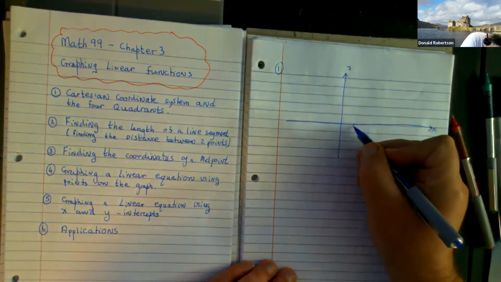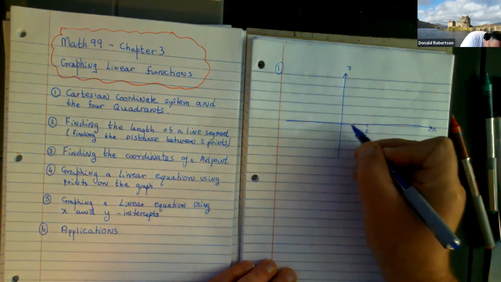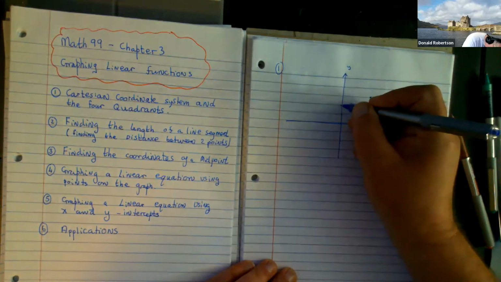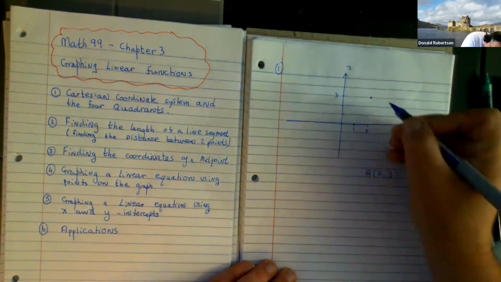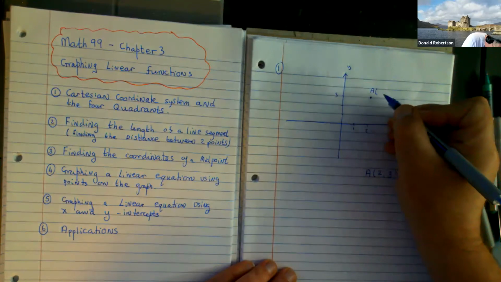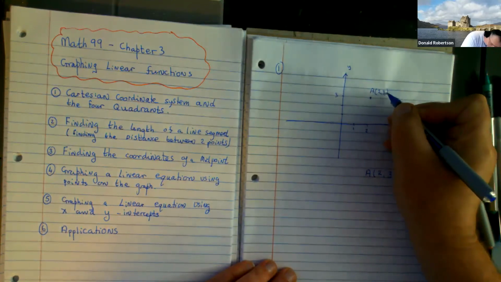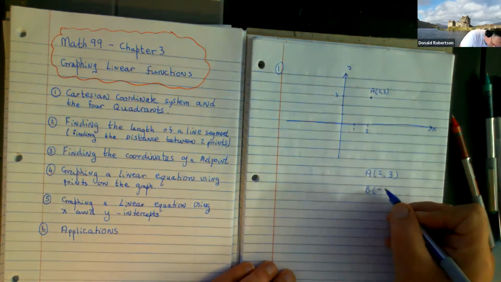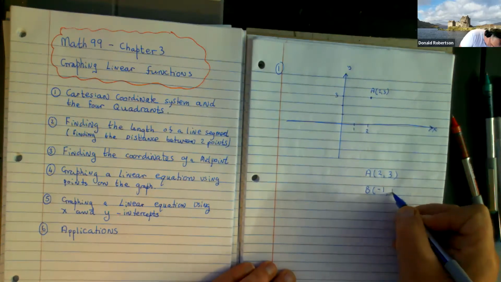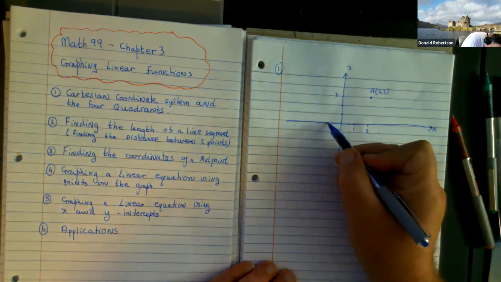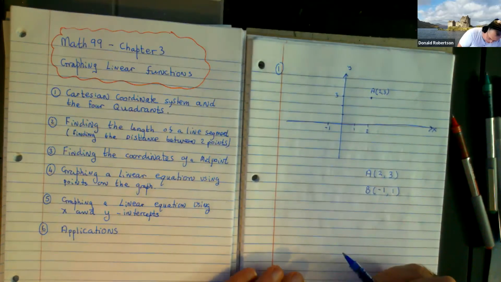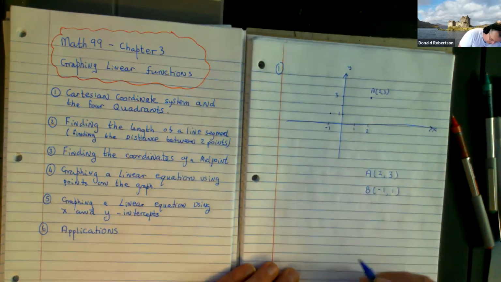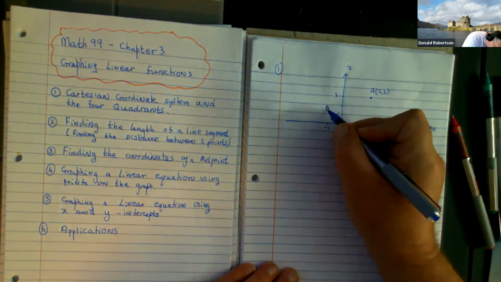What that would look like is you'd go 2 in the positive x direction, followed by 3 in the y direction, and that would be the location of A. Now, if I had another point B, and let's say its coordinates are -1, 1, we would go -1 in the x direction, followed by 1 in the positive y direction, and that's where B would go.